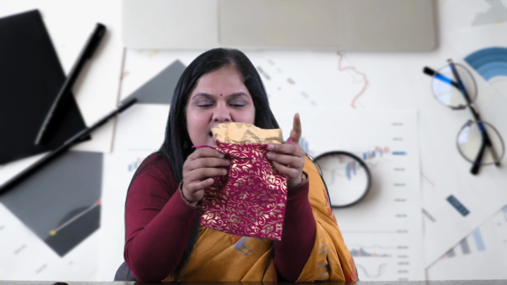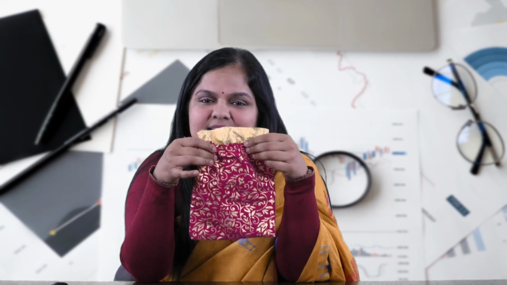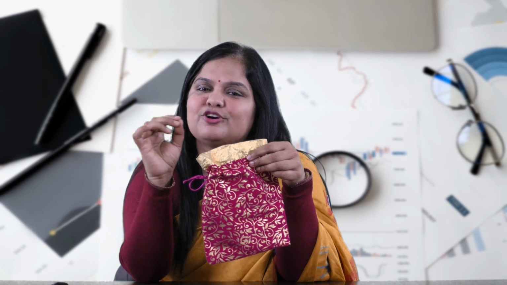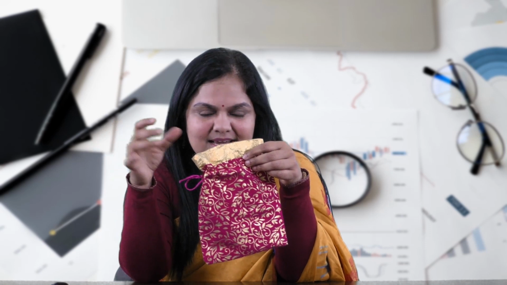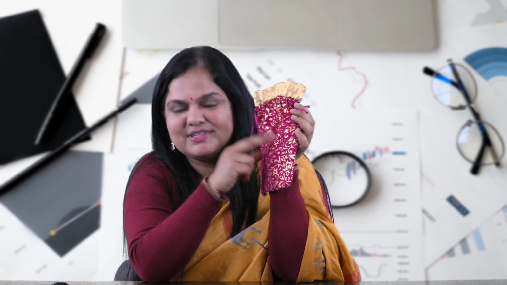Suppose I have this bag, right, and it contains currency notes of several denominations, okay, and you want to know what is the amount of money which is there in this particular bag, right? So there are two ways.